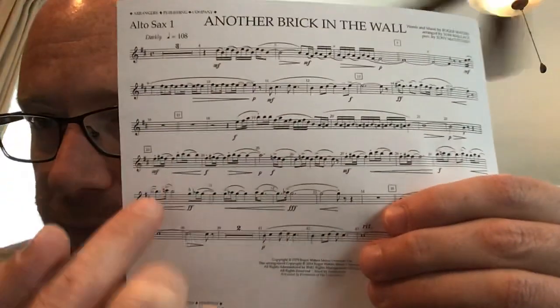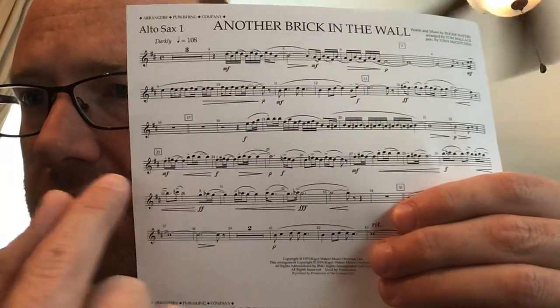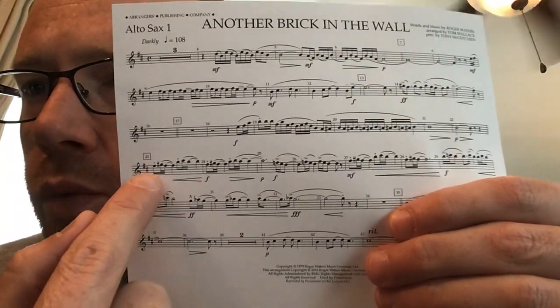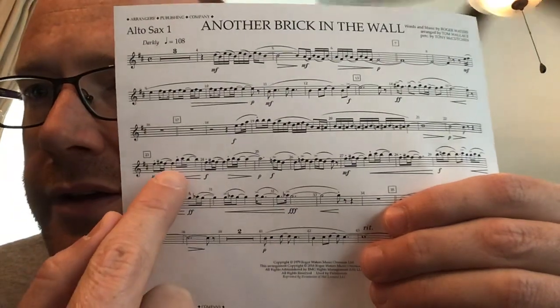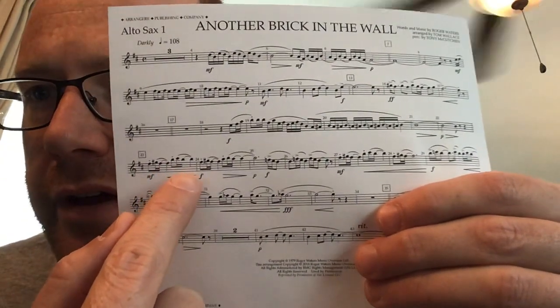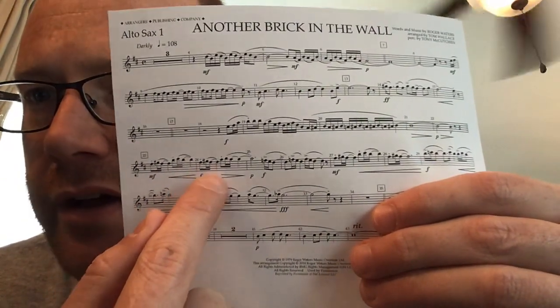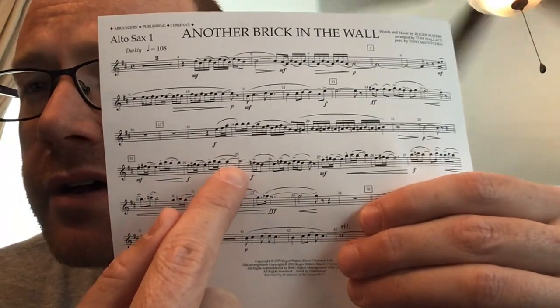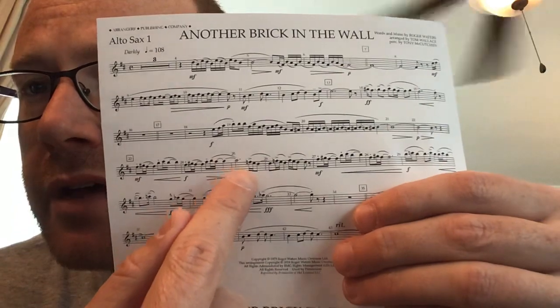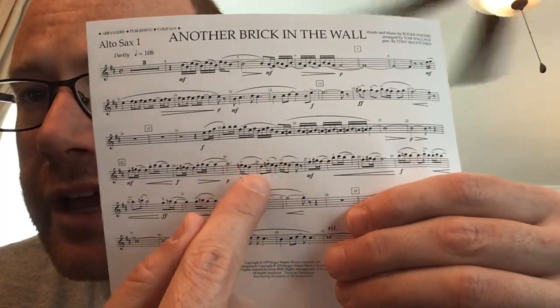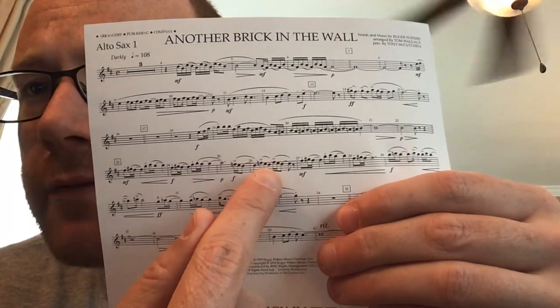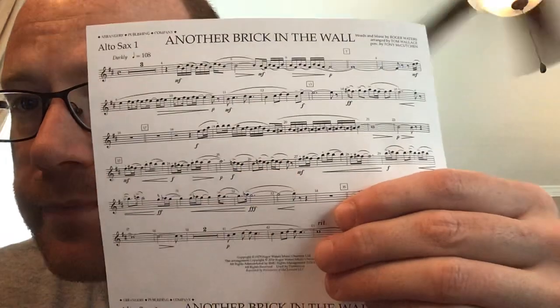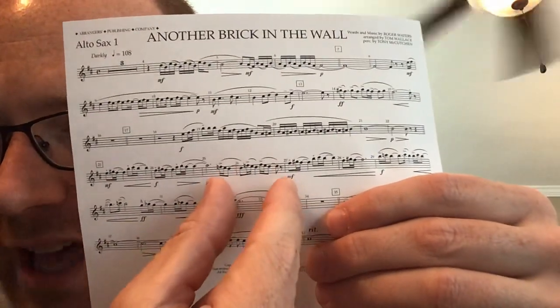Okay, now with the ties. With the ties, it is 3, 4, 1 and a 3 and a 1 and a 3 and a 4 e and a 3, 4 e and. Okay, let me do just that part again.